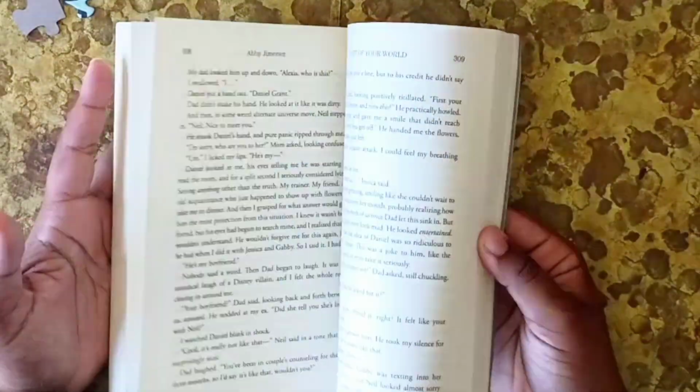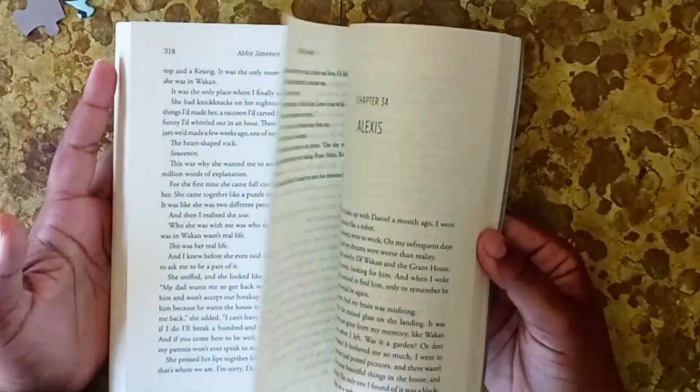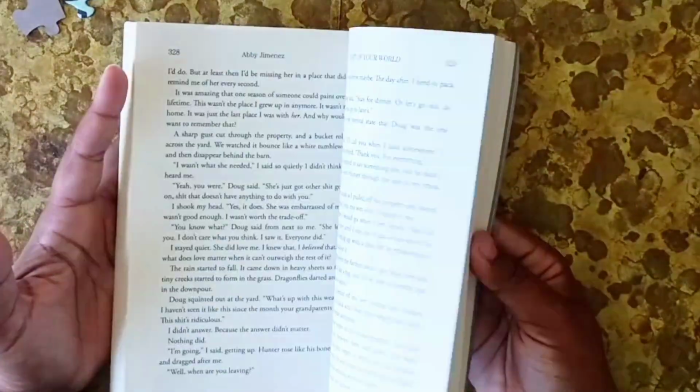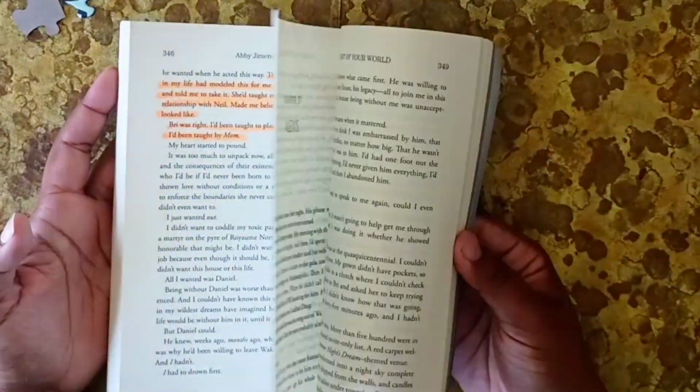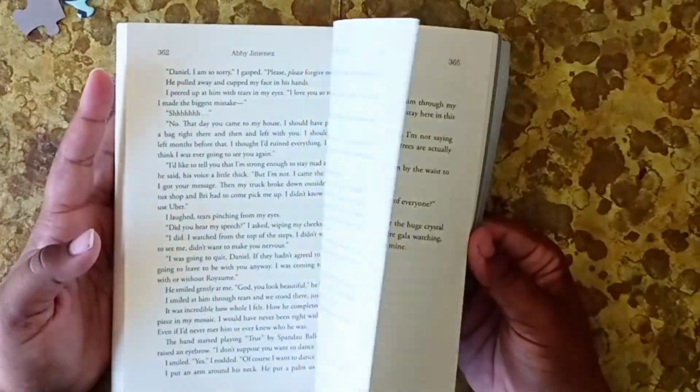I know lots of people have cute little color codes, and ain't nobody got time for tabs. It would have made this video a little bit easier if I could just tab and find the things, but ain't nobody got time for that. But anyway, short and sweet, to the point.